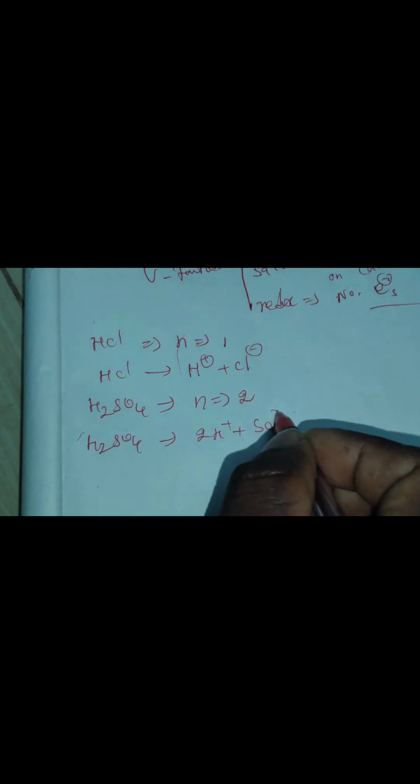And for H2SO4, the basicity or n factor is 2, because H2SO4 ionizes into 2H plus plus SO4 2 minus.